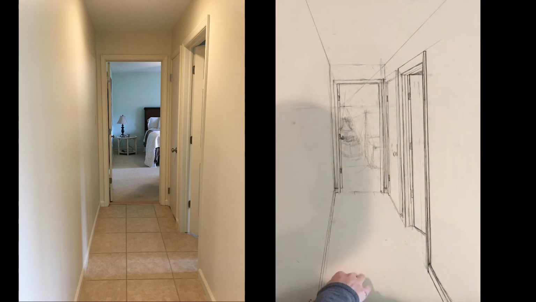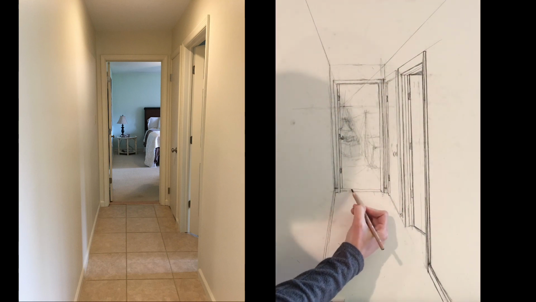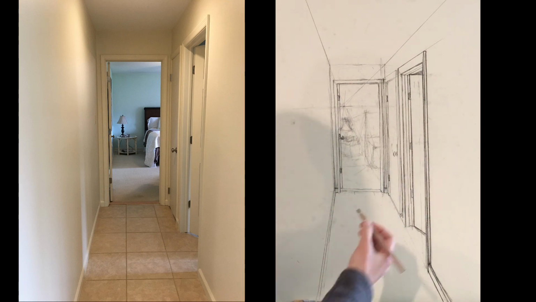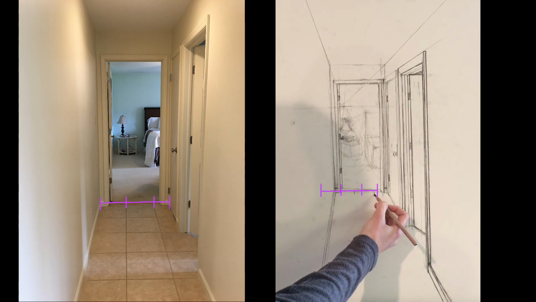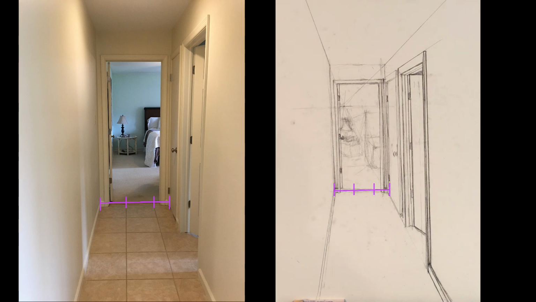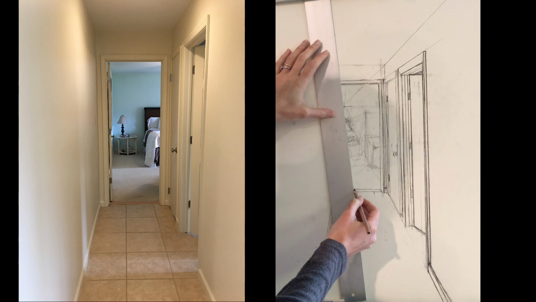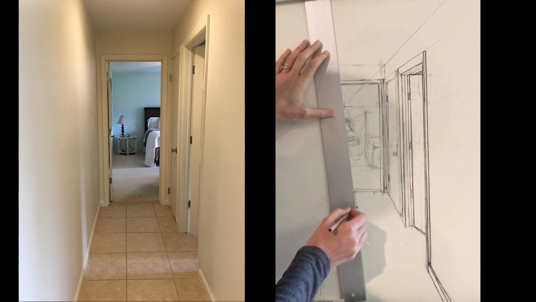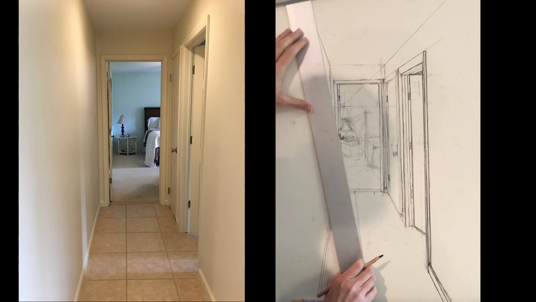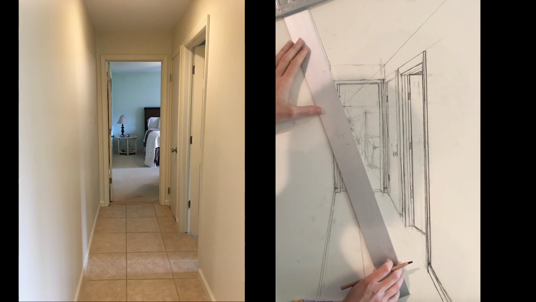Finally, the tiles on the floor. You can determine the spacing by noticing that there are about 2.5 of them across the back wall. After marking their location, you can project the rows of tile forward in space by lining your ruler up with the vanishing point and grout lines.